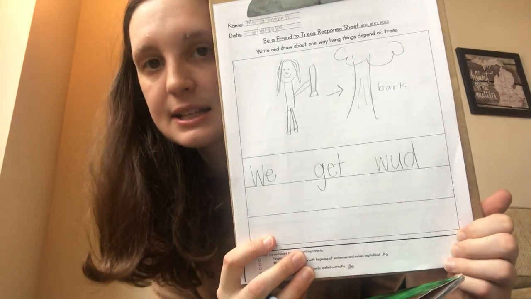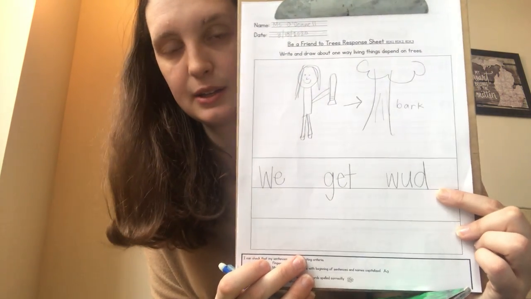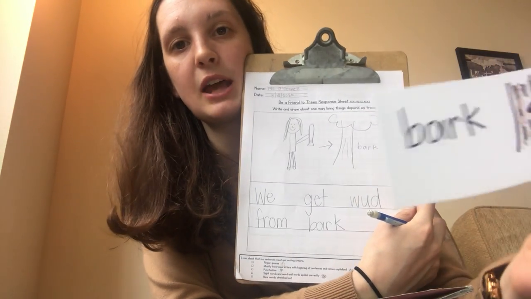Sounds kind of like a U. Wood. Remember, the spelling doesn't have to be correct. If you do know how to spell that word already, you can spell it how you know it. We get wood from bark. Bark. And I know that's on my word wall, which I'm going to send you a copy of so you can look at that too.